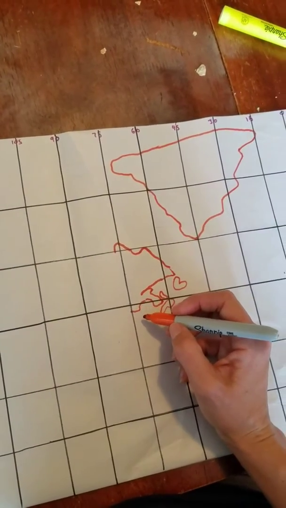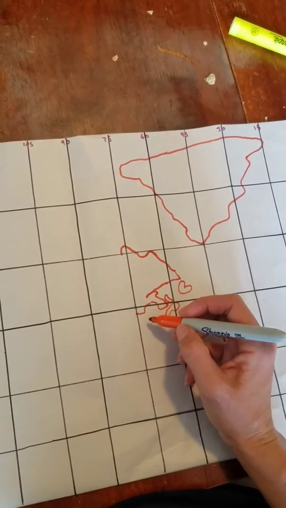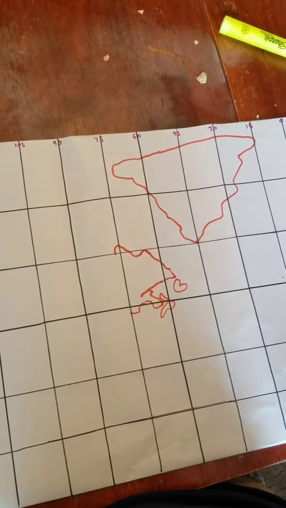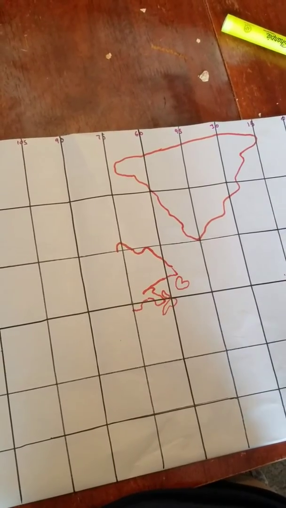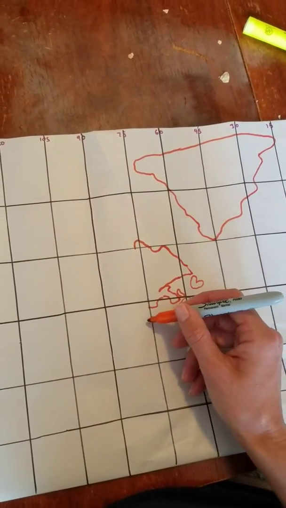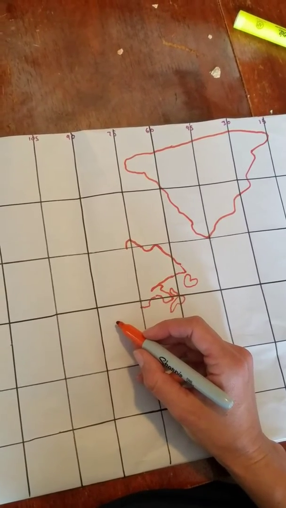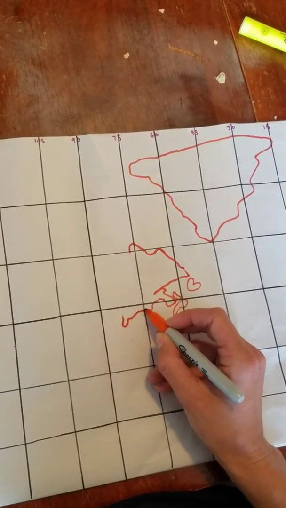And then we have to do our next coordinate, which is the whale tail. 4182 makes the whale tail blue. So 4182 is going to be somewhere right in here, about right here. So I'm going to make the whale tail.